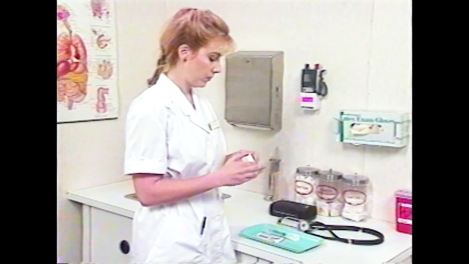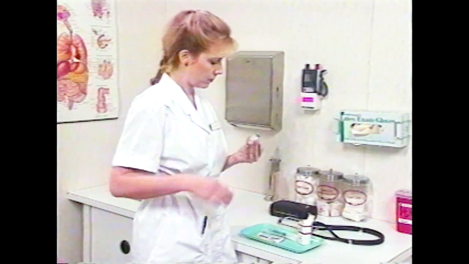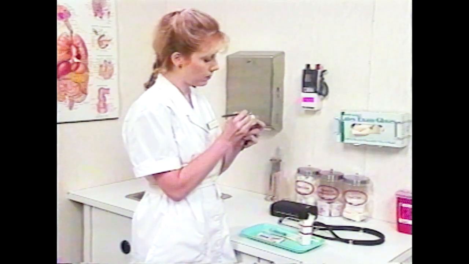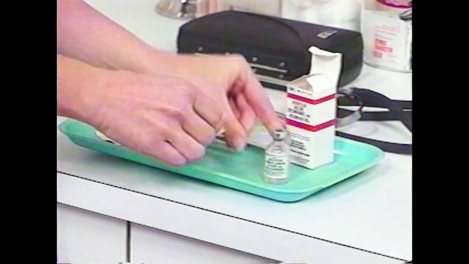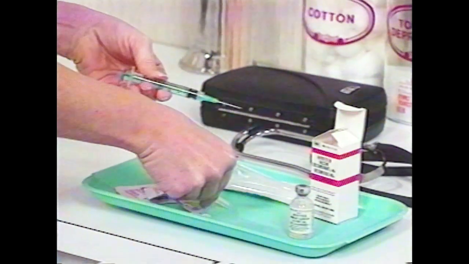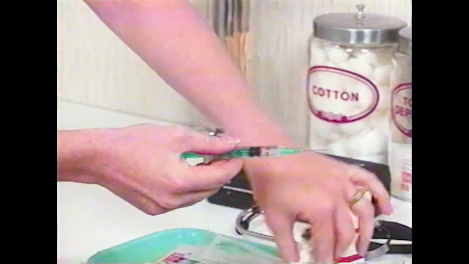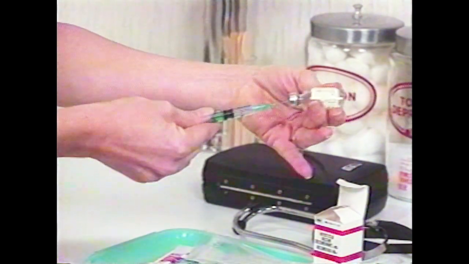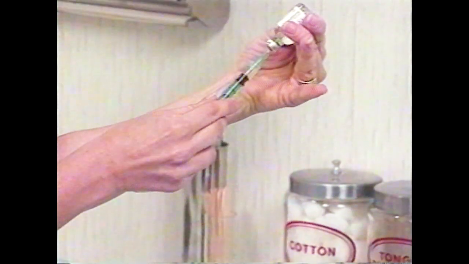When using multiple dose vials, only one vial should be opened at a time, and the date that it is opened should be marked on the vial. Whenever medication is drawn up from a multiple dose vial, strict aseptic technique must be used. Be sure that only sterile needles contact the top and that the top is thoroughly cleaned with alcohol before its use. Syringes must also be sterile and never reused in any way.